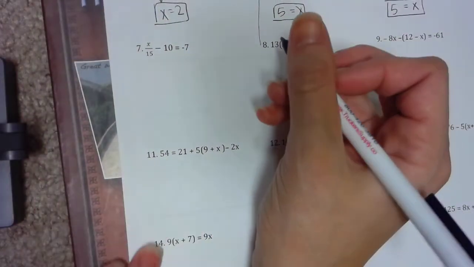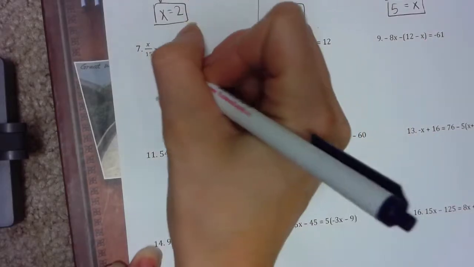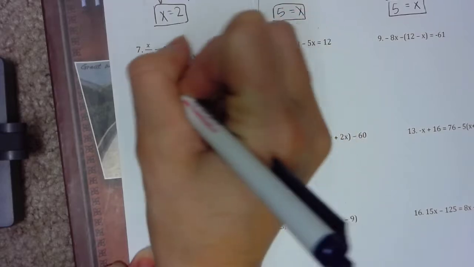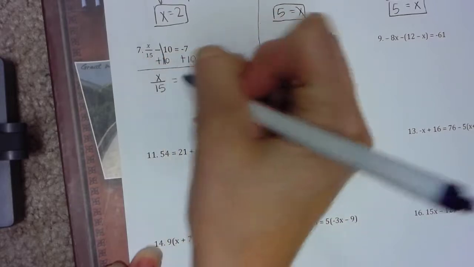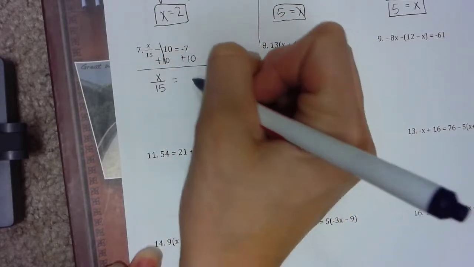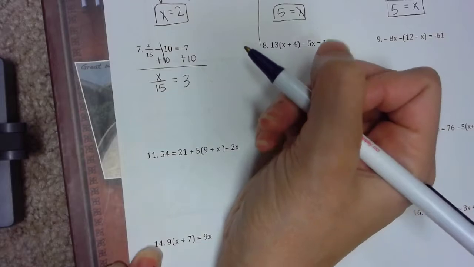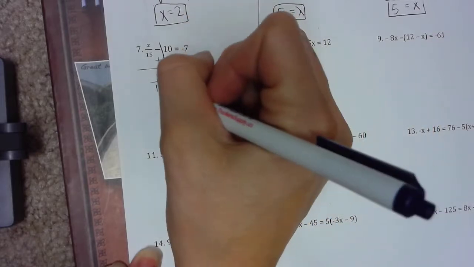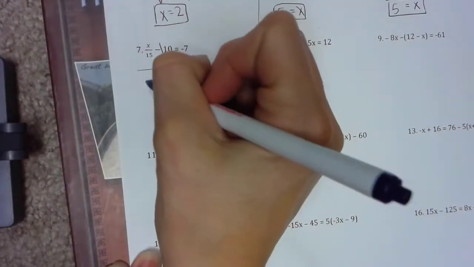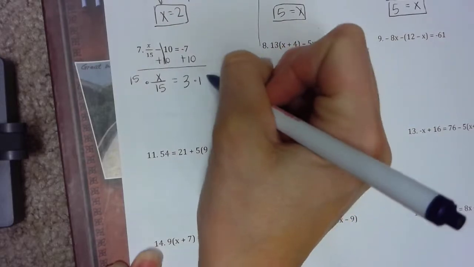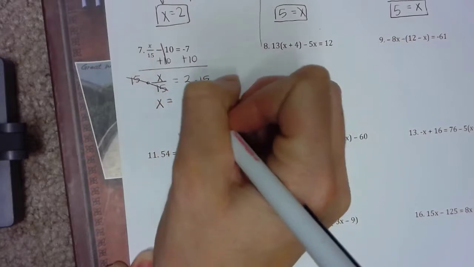Number 7. X divided by 15 minus 10 equals negative 7. So work on this side with a variable. First I need to add 10 to both sides. So these cancel out. I have x over 15 left equals negative 7 plus 10. They have opposite signs, so you subtract. 10 minus 7 is 3, and it stays positive because that 10 is positive. Now to get rid of this 15, remember, if you're dividing by 15, to get rid of it, we need to multiply. So I'm going to multiply on both sides by 15. These cancel out, and I have x equals 3 times 15 gives me 45.